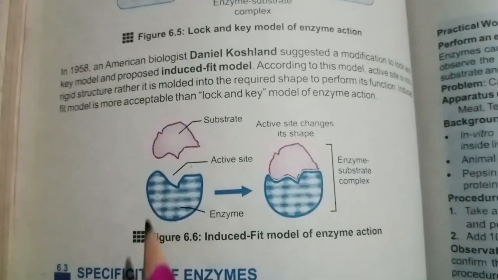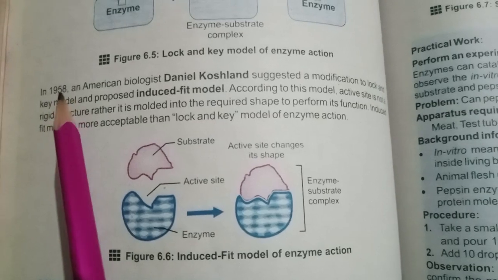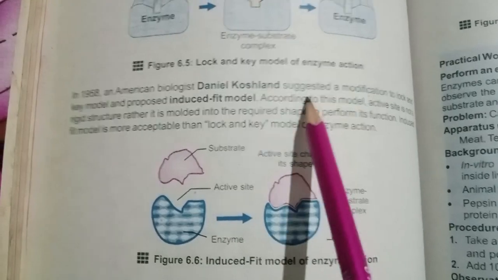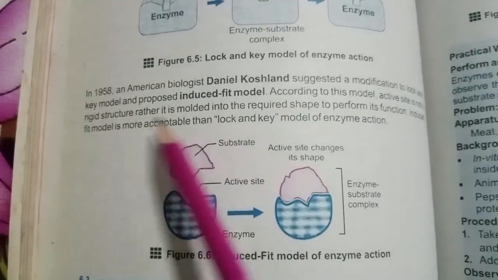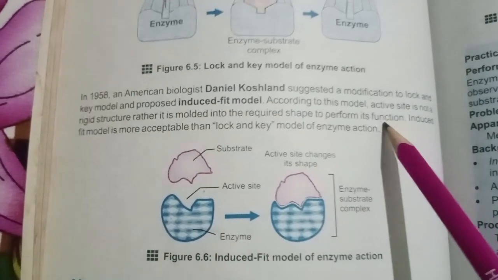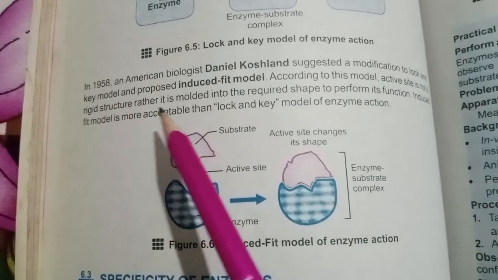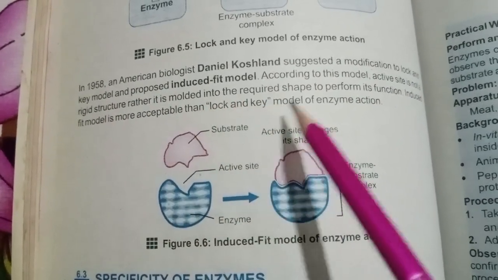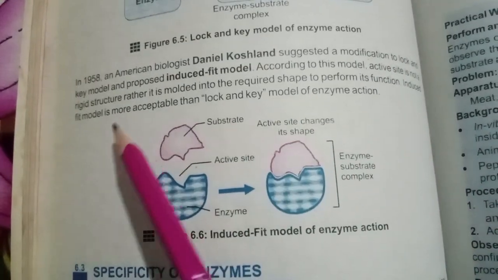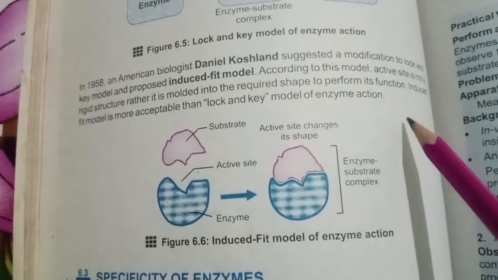The second model is the induced fit model of the enzyme. In 1958, an American biologist, Daniel Koshland, suggested a modification to the lock and key model and proposed the induced fit model. According to this model, the active site is not a rigid structure. Rather, it is molded into the required shape to perform its function. The induced fit model is more acceptable than the lock and key model of enzyme action.